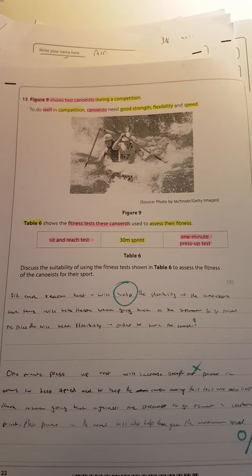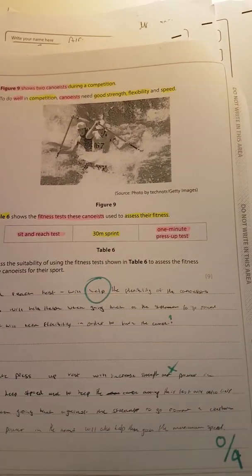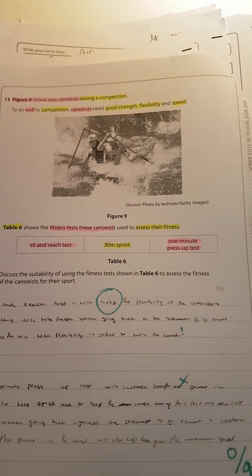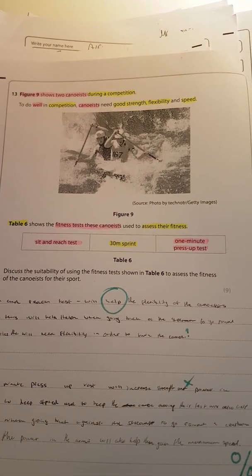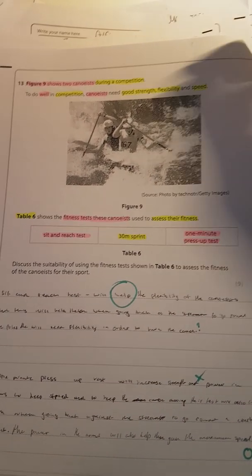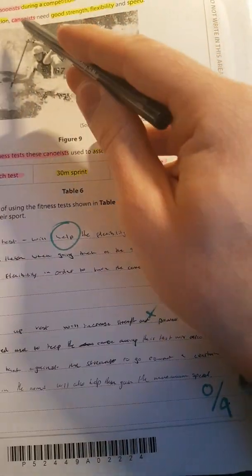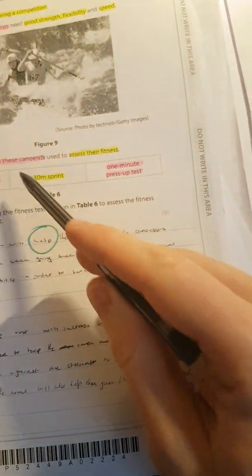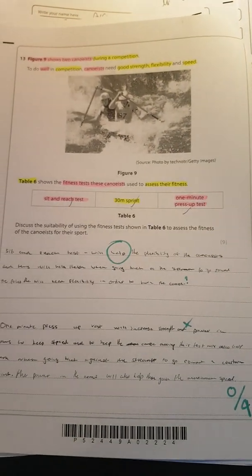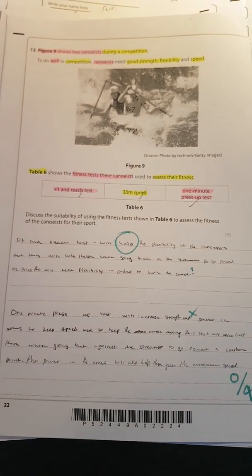Okay, so question number 13. Another extended question. Remember what I'm saying to you all the time. When you want to try and get good at getting at least 4 marks out of 9, at least for this, you need to identify what the topics are. So the topics in this one is those fitness tests. Okay, can you tell anyone what they actually test?